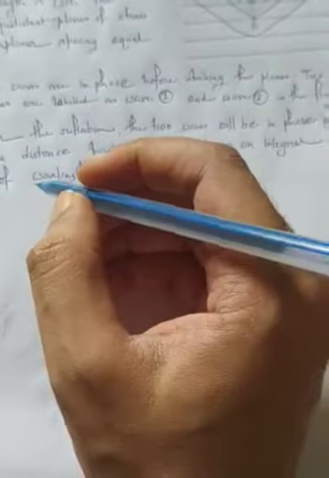Now this extra distance can be evaluated. How can we evaluate the extra distance?